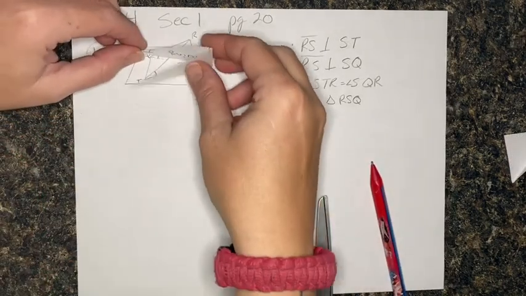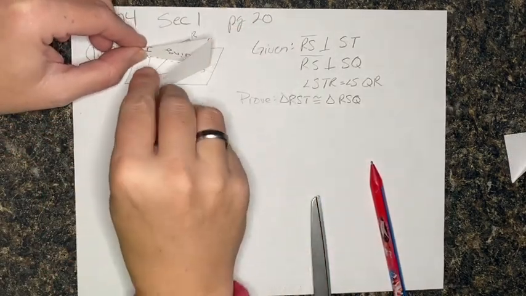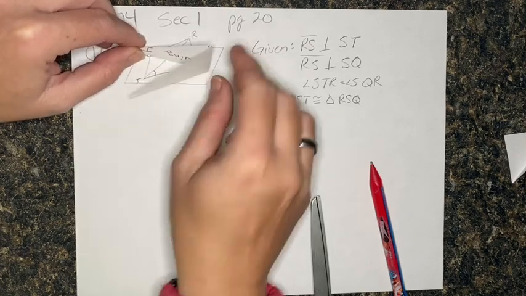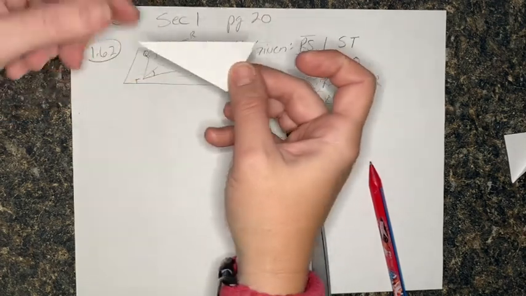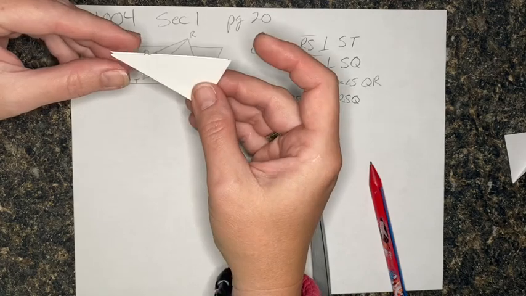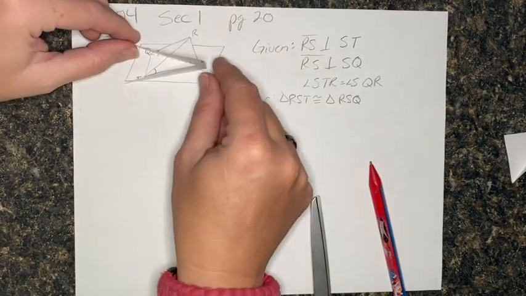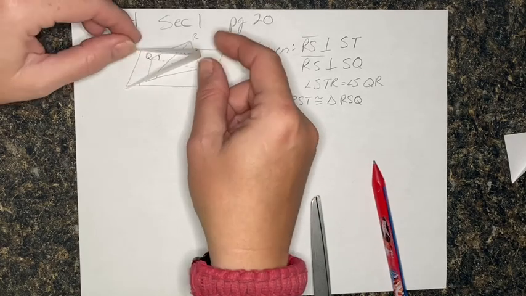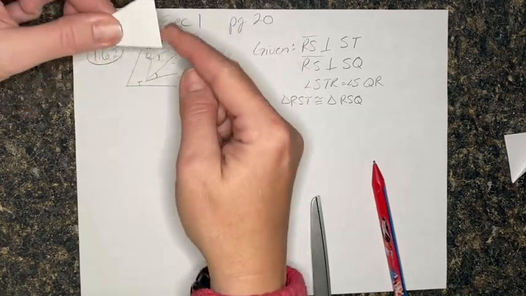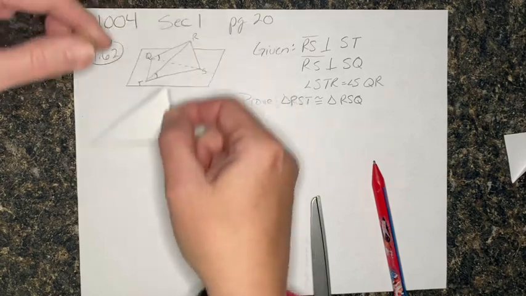All right. So I've cut out another shape here. So think of it like this. We've got two triangles that are corresponding. Okay, we're going to prove that they're congruent triangles, but they're kind of spread apart at the ends. All right, and they share this side RS. Okay, you can see that right from the drawing.